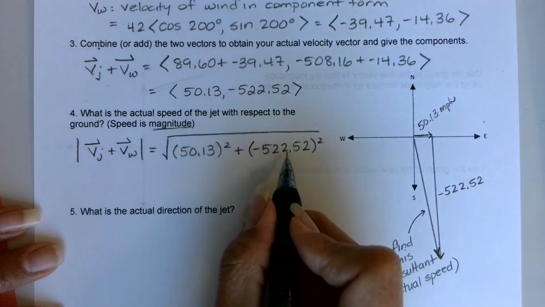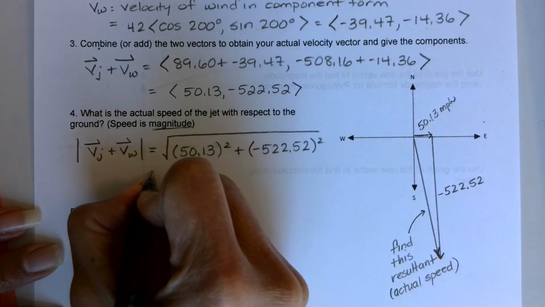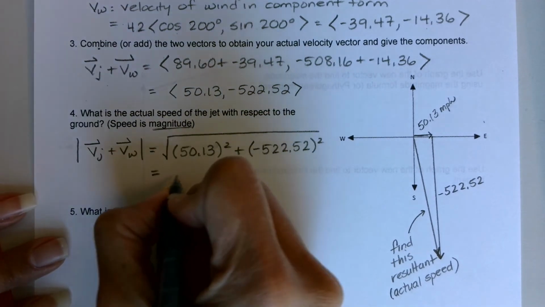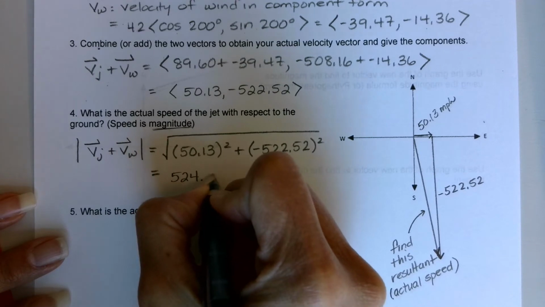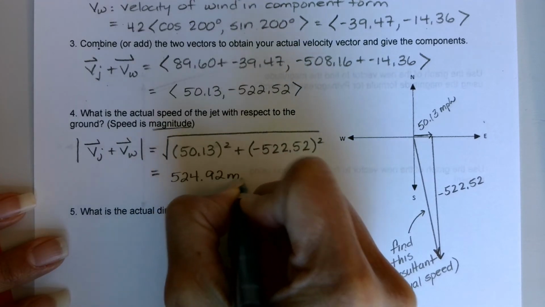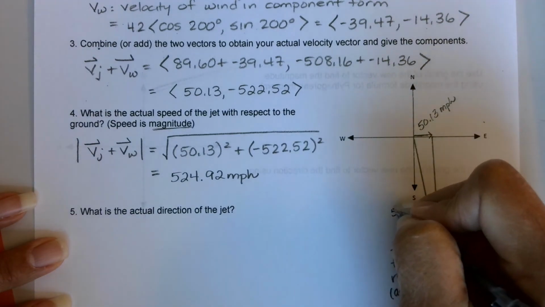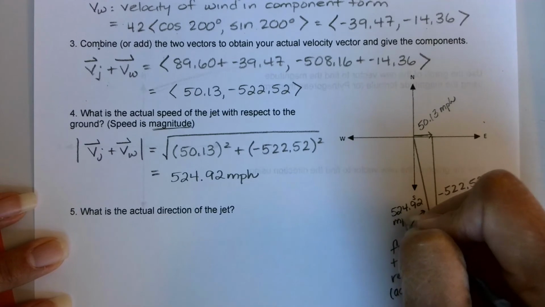So a squared plus b squared equals c squared, which is our hypotenuse squared, but in order to find the hypotenuse, we had to square root it. So when you do that math, you're going to end up with 524.92 miles per hour. So I'm going to write that number here, 524.92.